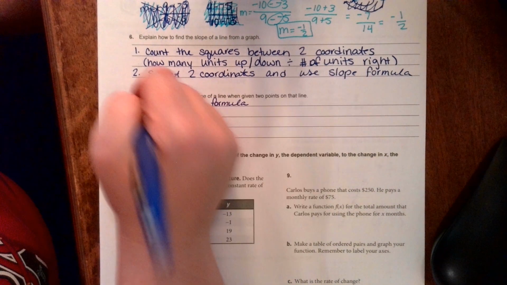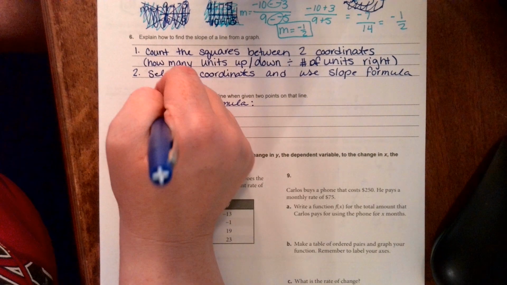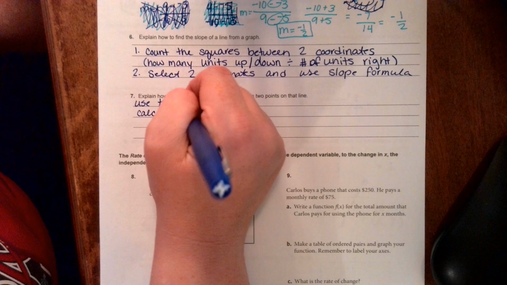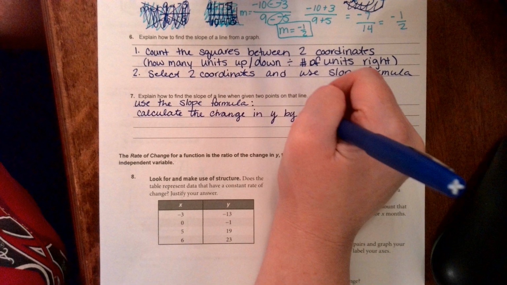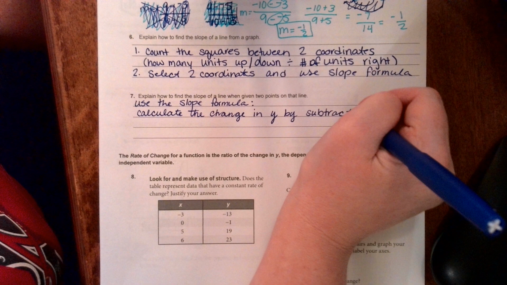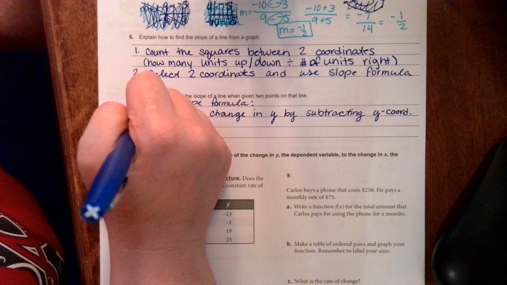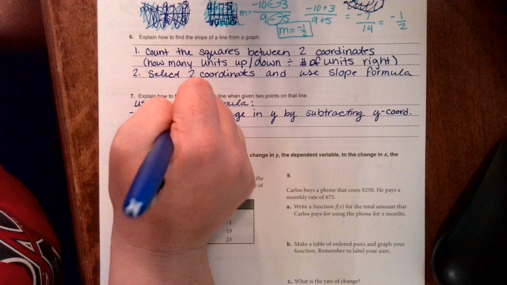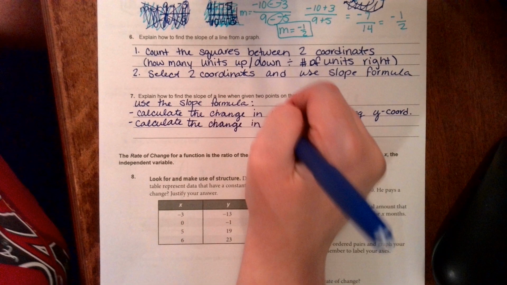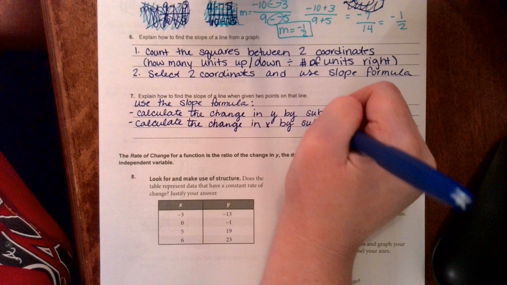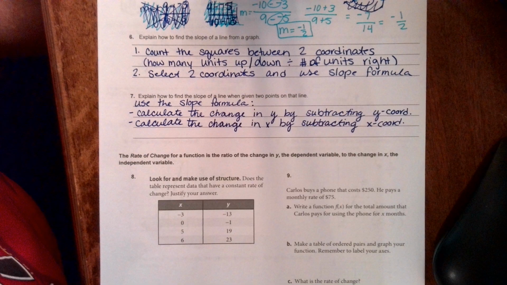And we're going to explain how to use that slope formula. So what we do is we calculate the change in y by subtracting y coordinates, we calculate the change in x by subtracting x coordinates, and then we divide the two.